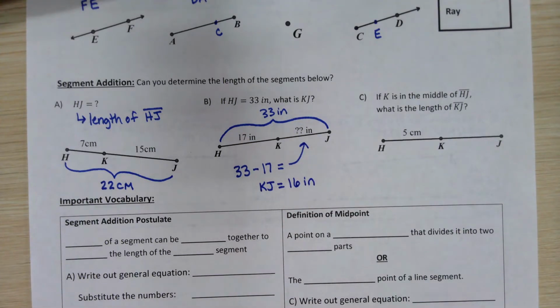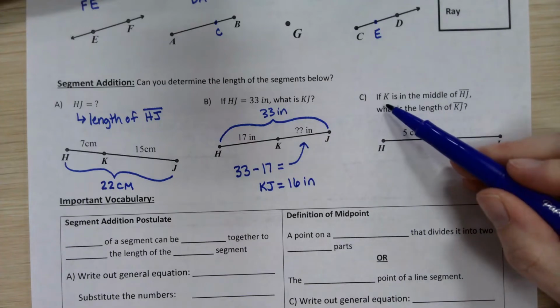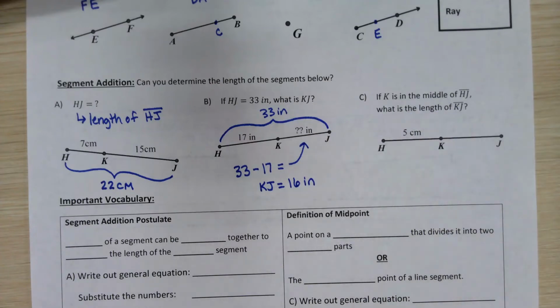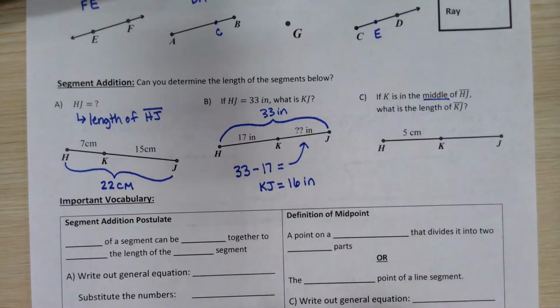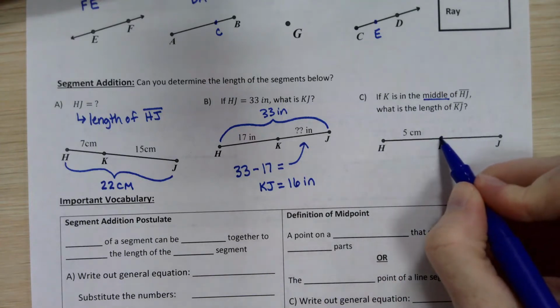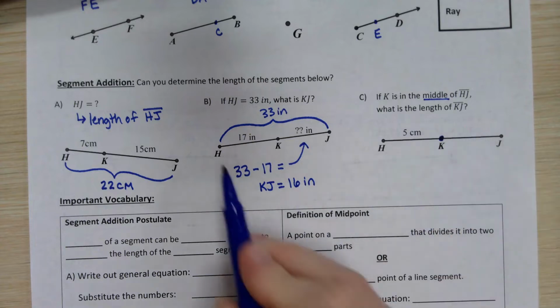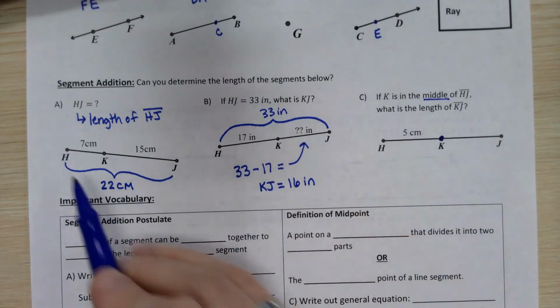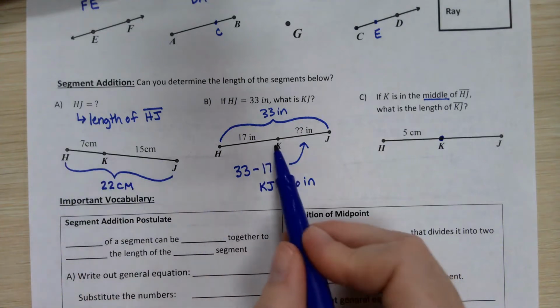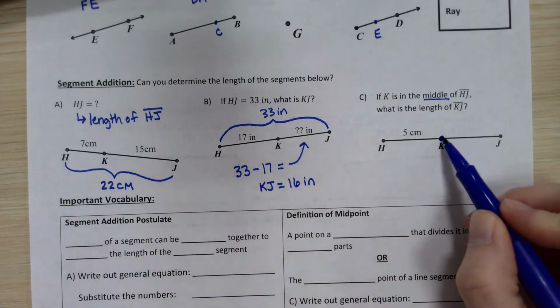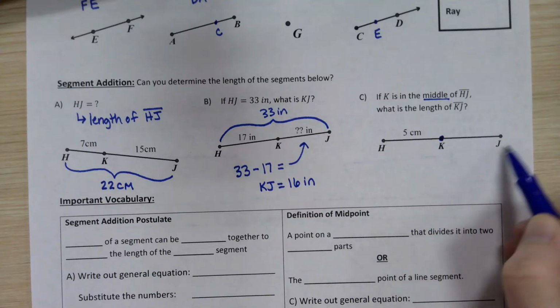And then last but not least, we've got a different clue in part C here. They're telling us that K is in the middle of segment HJ. So the middle doesn't just mean anywhere randomly along the segment like we have in these two other examples. Could be closer to H, could be closer to K. The middle means the middle. So it means that from K to H and from K to J have to be identical.